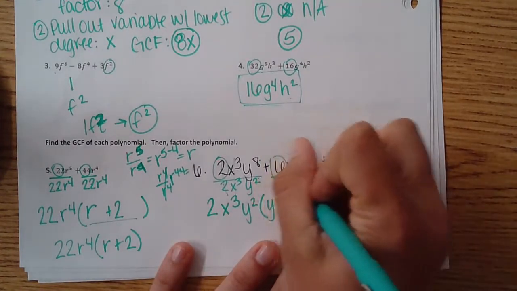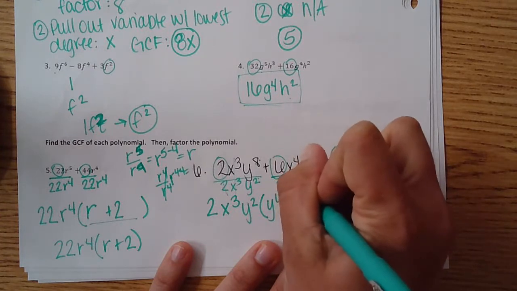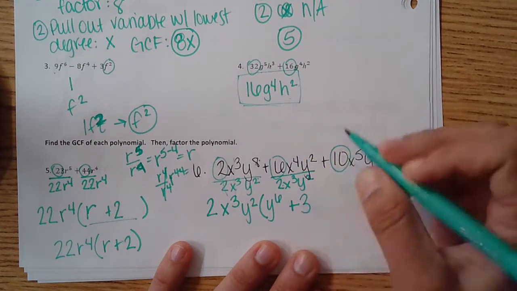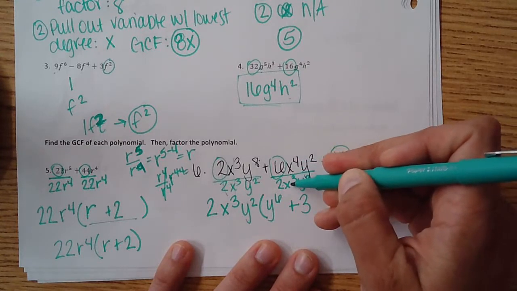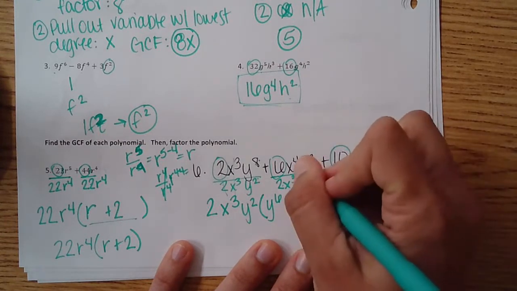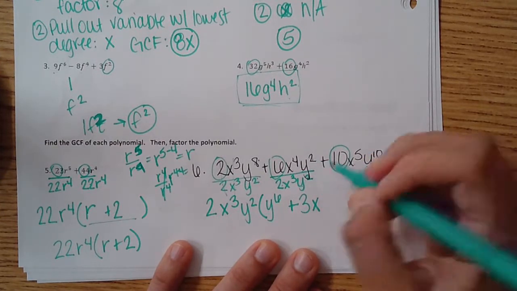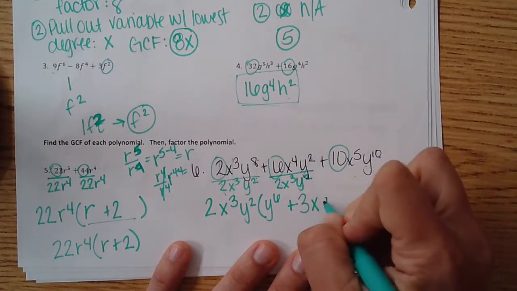Plus, now we're going to do it here. Divide all of this by 2x to the 3rd, y to the 2nd. 6 divided by 2 is 3. X to the 4th divided by x to the 3rd. We subtract 4 minus 3 and we're left with x. Y squared and y squared cancel out.